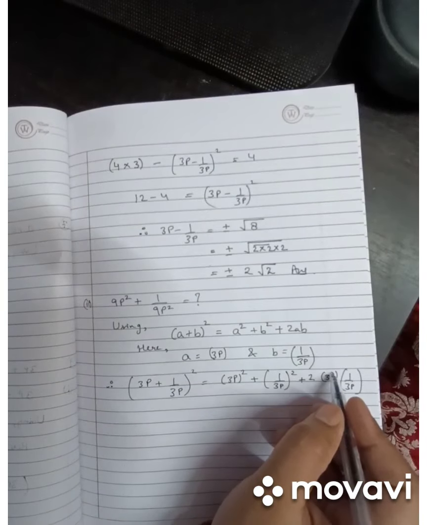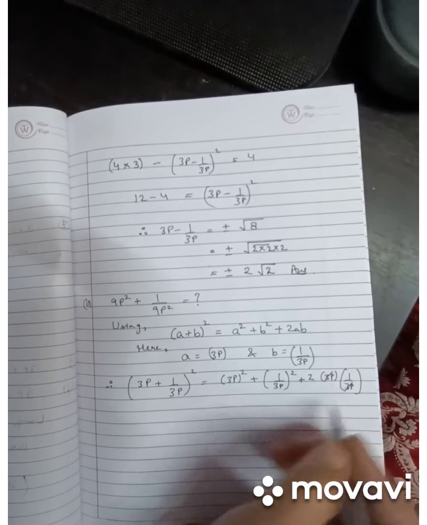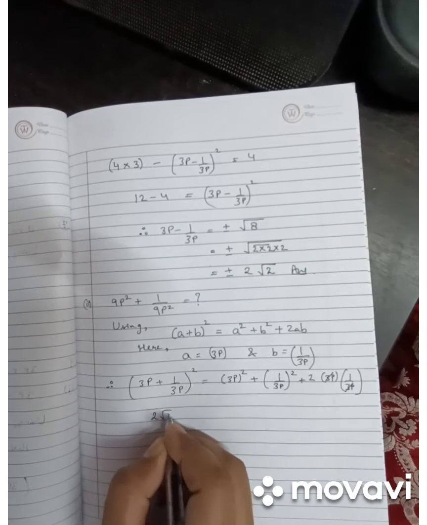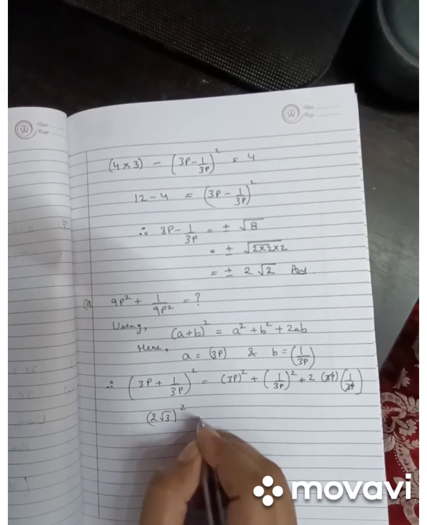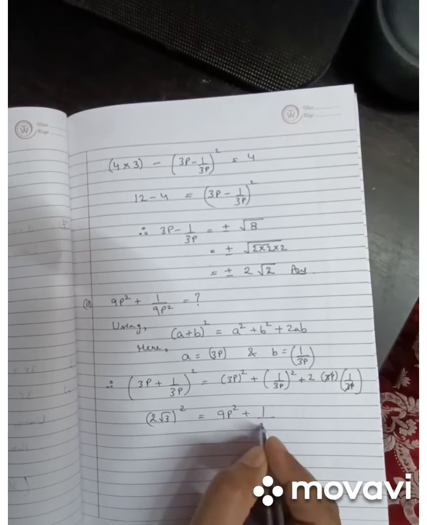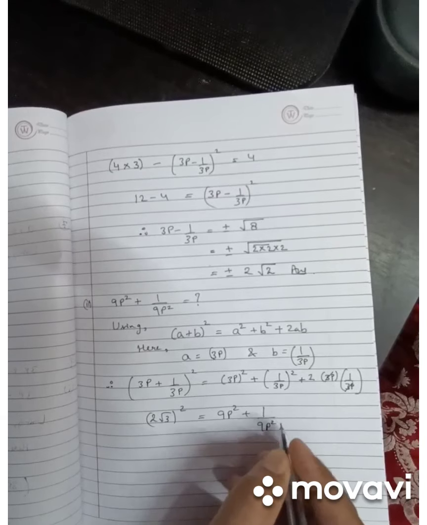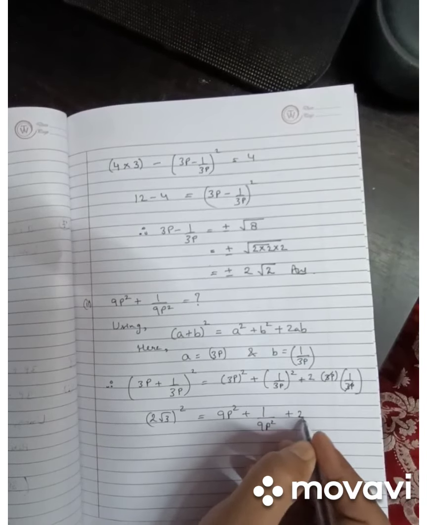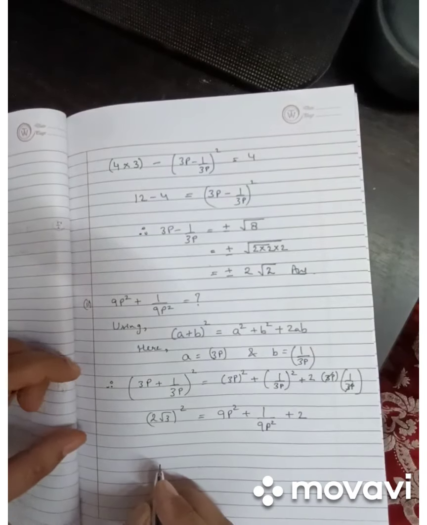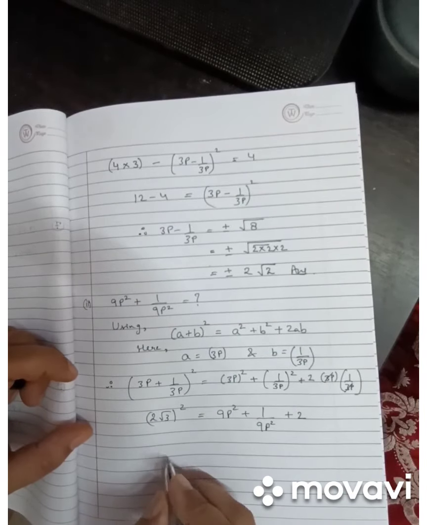So again, they are in multiplication, the brackets. So this will be cancelled. This value we already know, 2 root 3 whole square. This becomes 9p square plus 1 by 9p square because the power is distributed, and we have a plus 2 here. This we have already calculated in the previous part. This came equal to 12. I hope you can understand it.